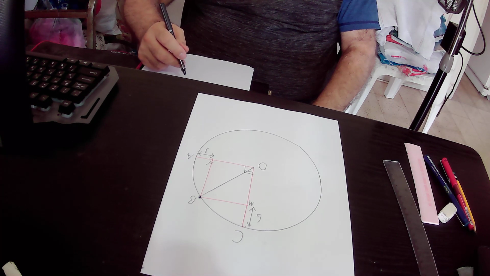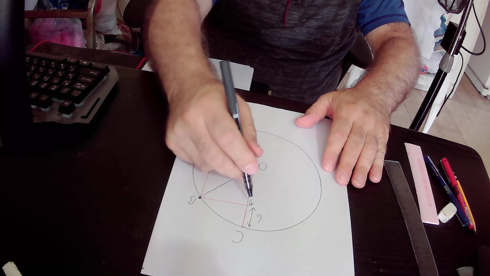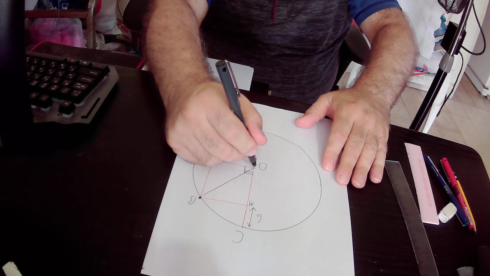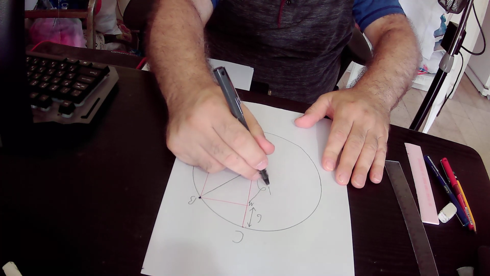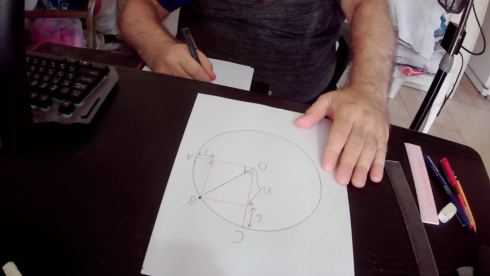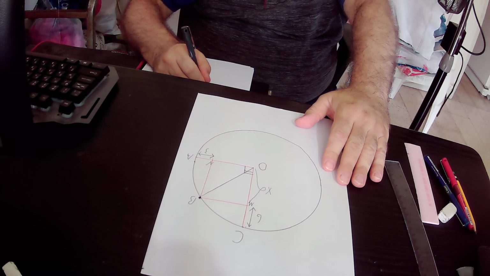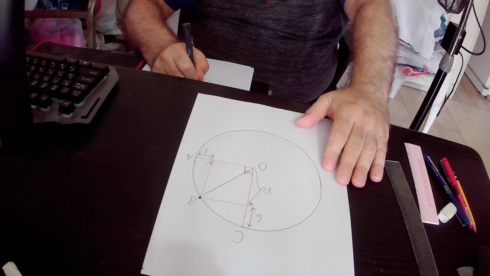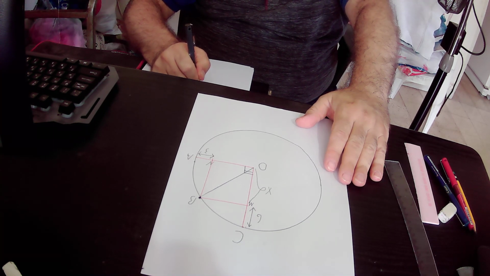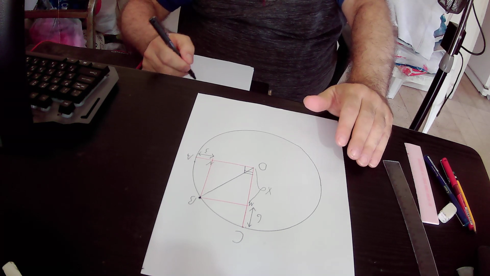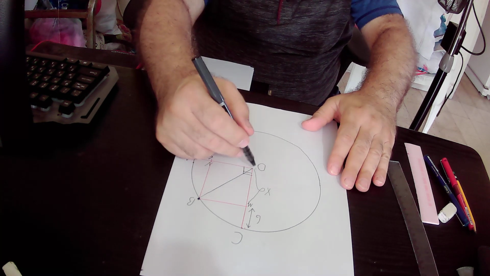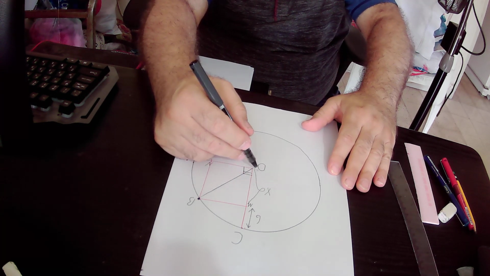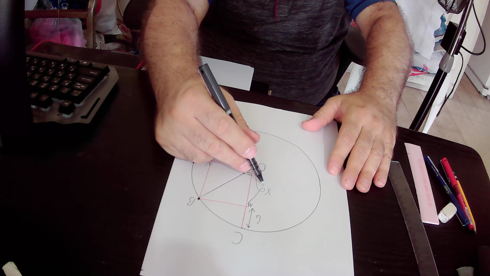Let's define line segment OM as X. OM equals X units.